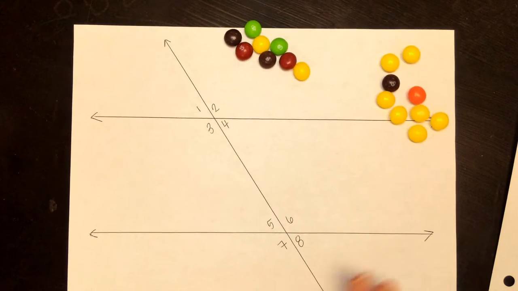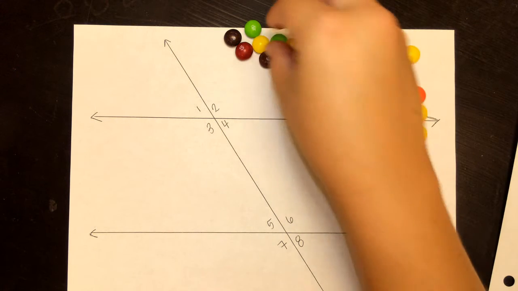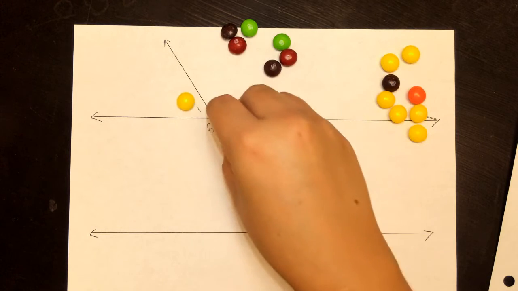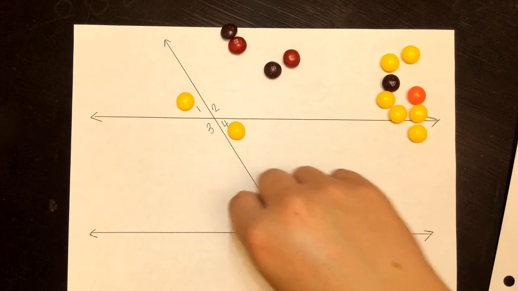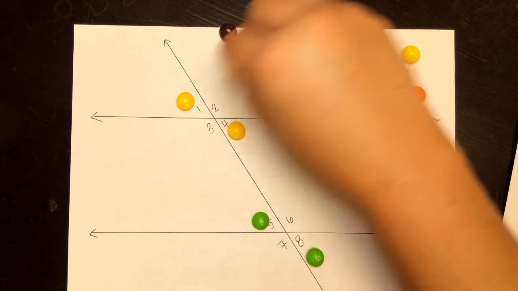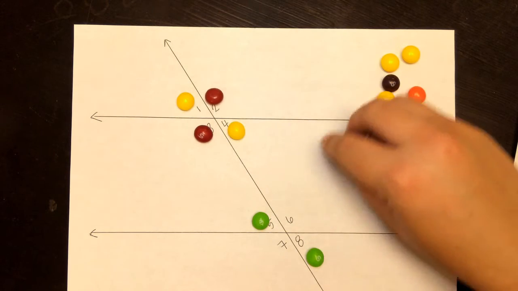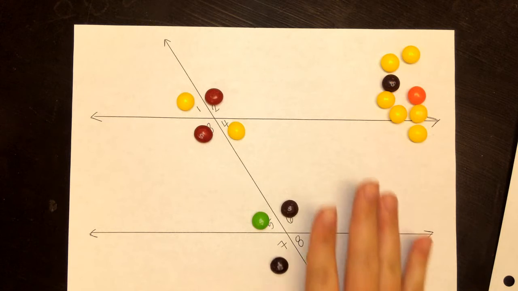Show me 4 sets of vertical angles. Vertical angles. Madison, tell me 1. 1 and 4. Marshall. 5 and 8. Zach. 3. Lily. Good. Okay, clear your slate.